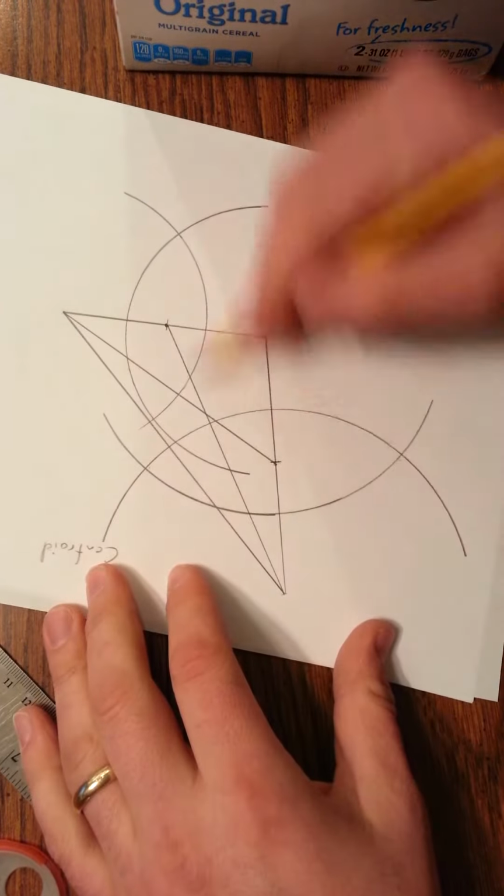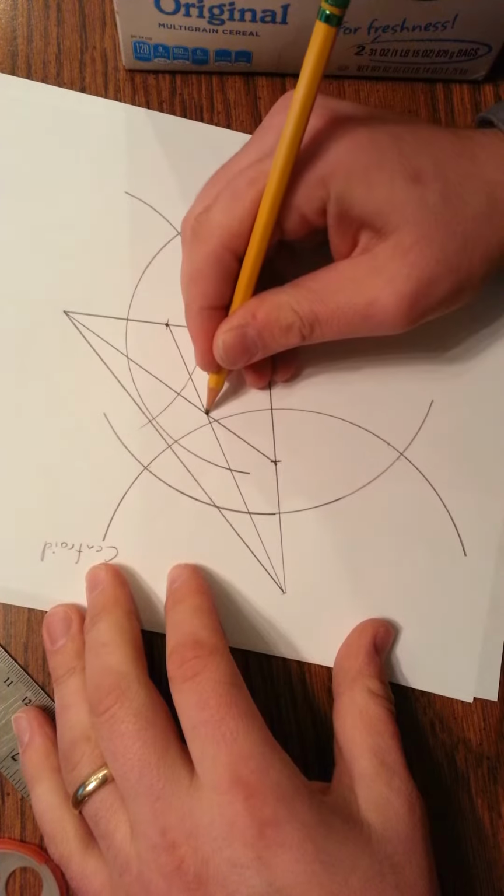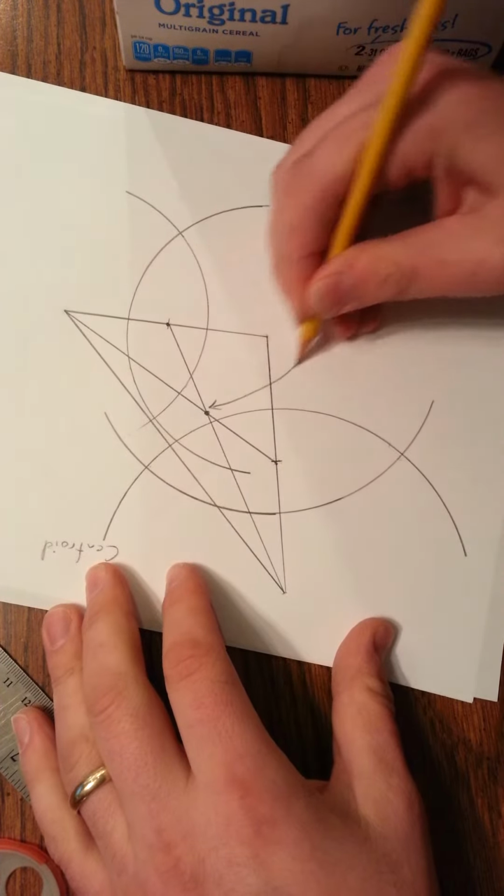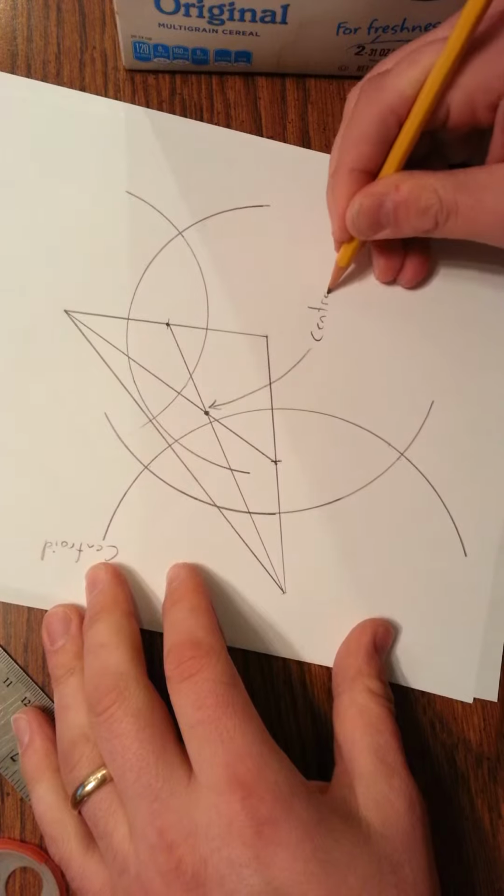So now I have this median, I have that median, they intersect right there, so that point is the centroid.